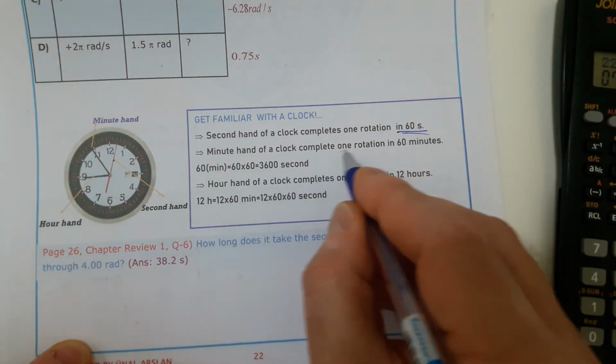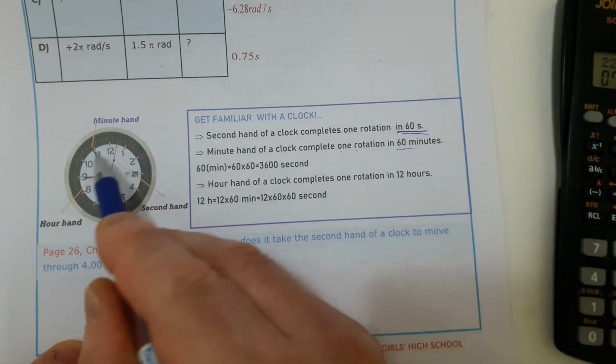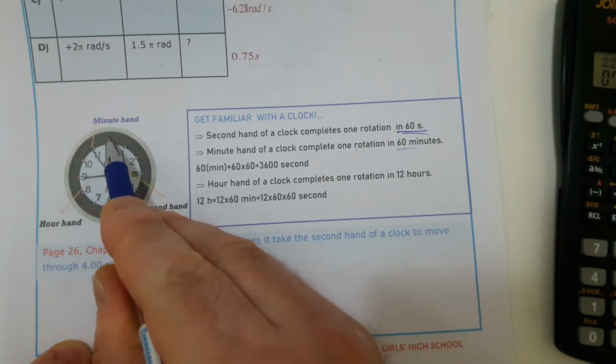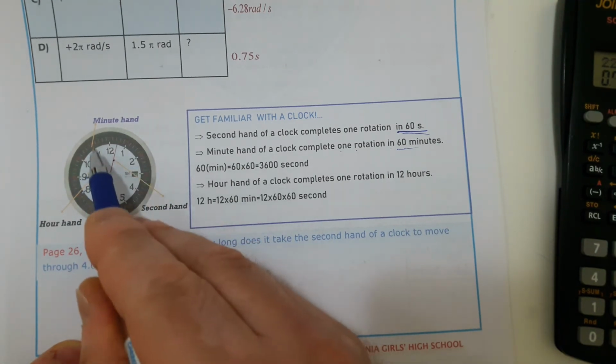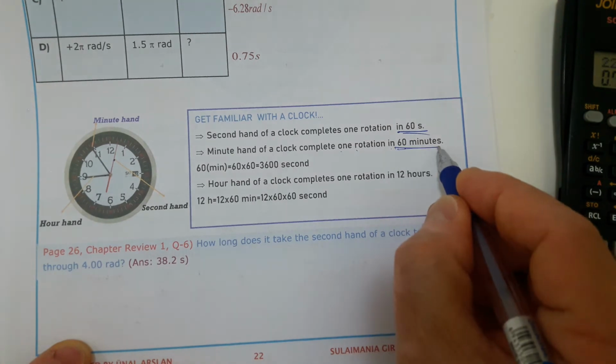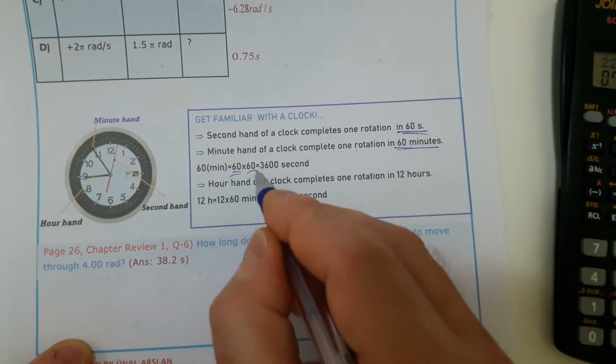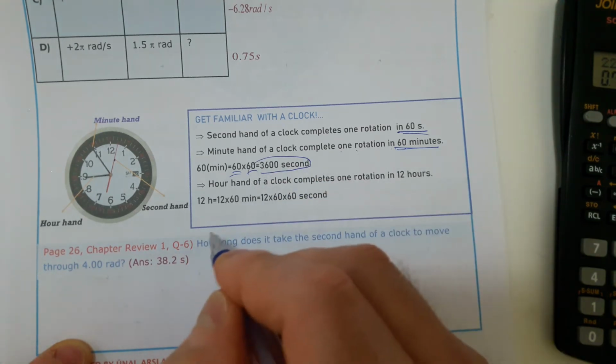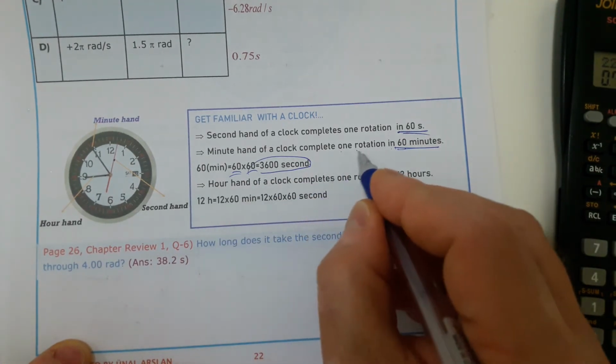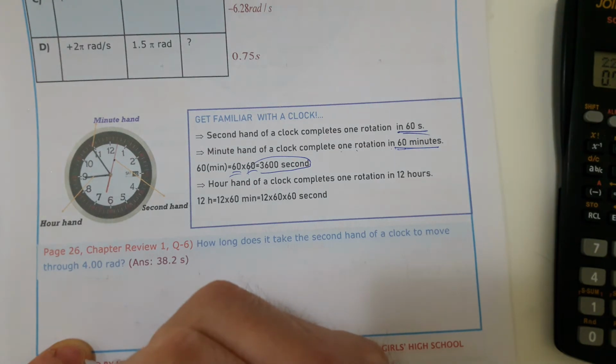But the minute hand of the clock completes one rotation in 60 minutes, so it takes longer. So 60 minutes is one rotation of the minute hand. 60 minutes, how many seconds? If each minute is 60 seconds, 60 times 60, which is 3600 seconds. So the minute hand completes one rotation in 3600 seconds.